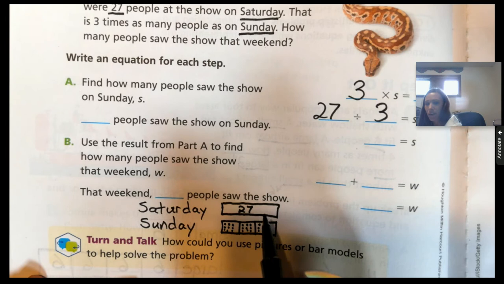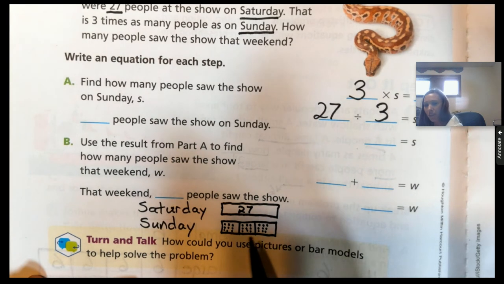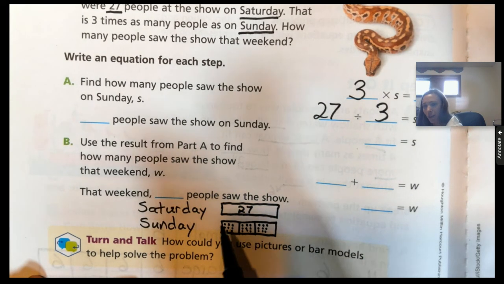So I want to use all 27 dots equally, splitting them up into my 3 groups.